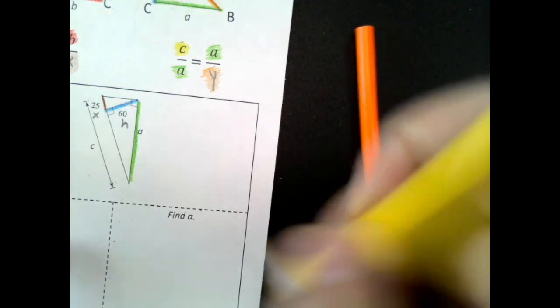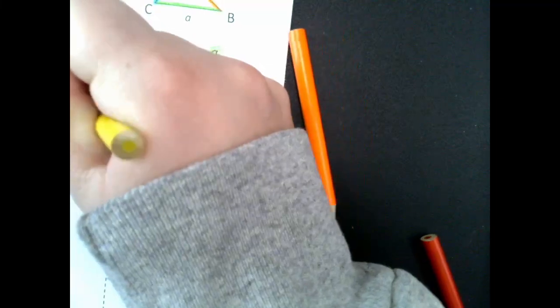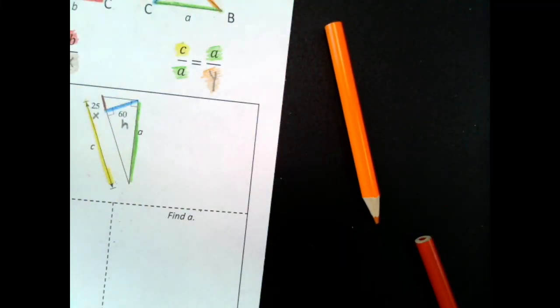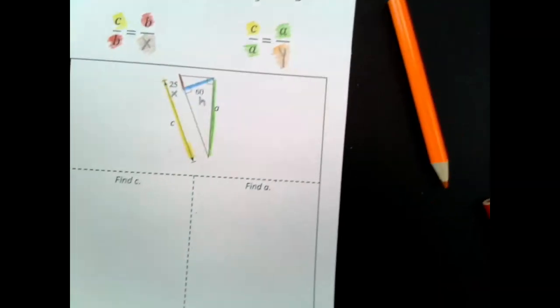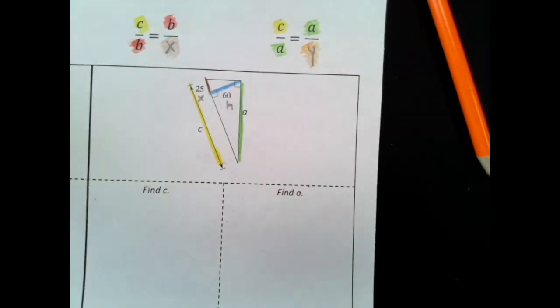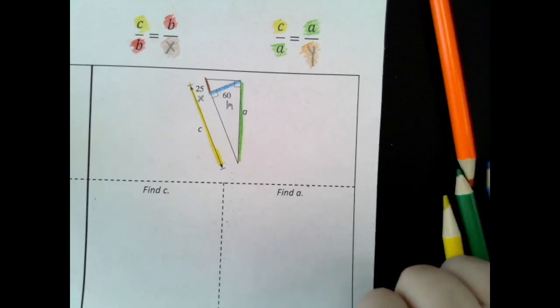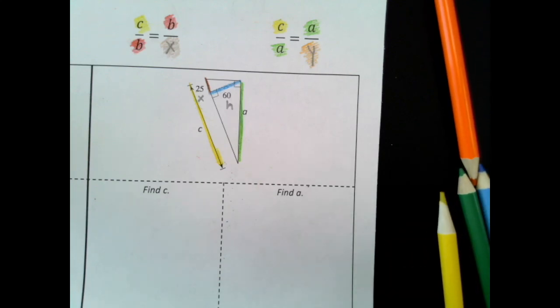And then we do have our C labeled here. All right, our goals today are to find C and A on this one. So this one we're going to have to think a little bit different. It's going to be a little the same, little different, little everything.